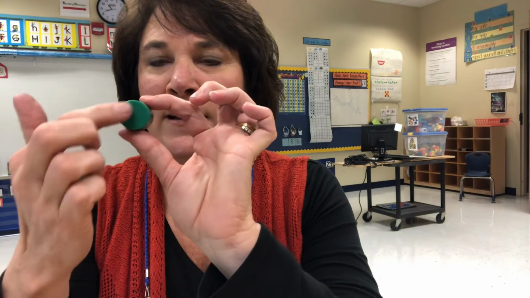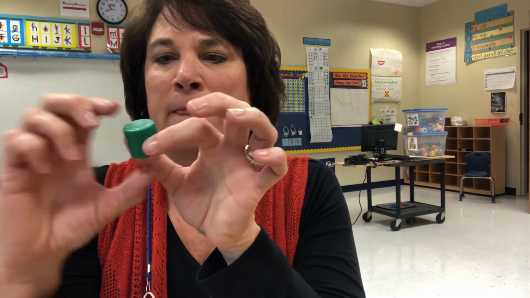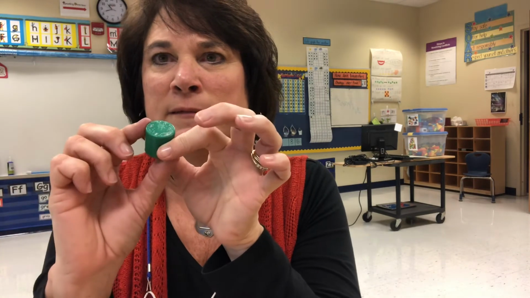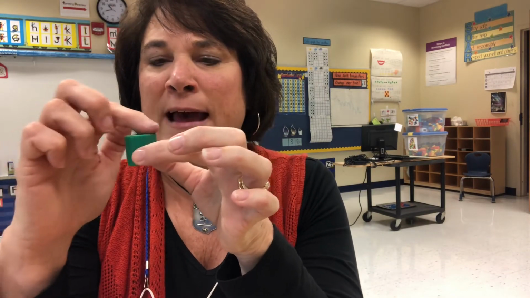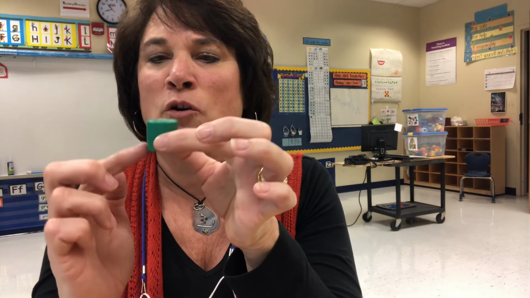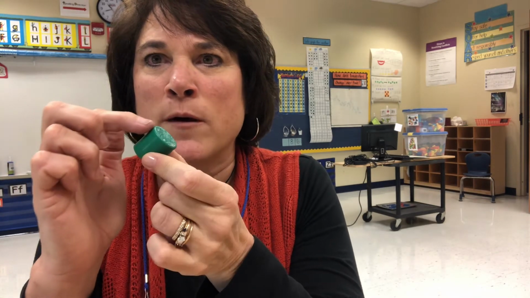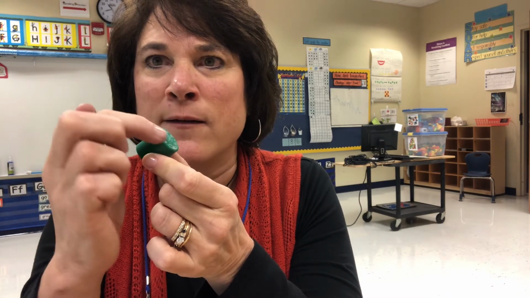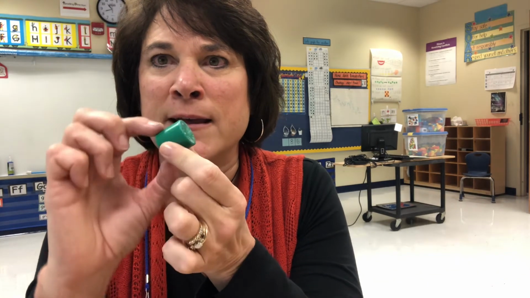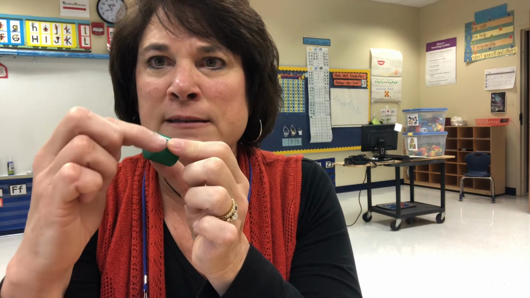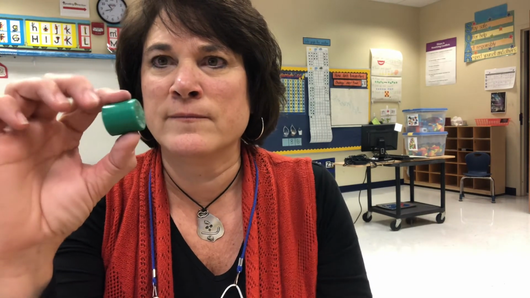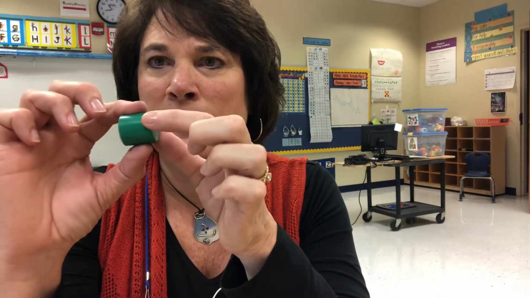All right, let's take a look at the cylinder. Here's a flat face, and here's a flat face, and these flat faces meet with this curved surface to form this edge right here. So this is an edge, and this is an edge. How many edges on the cylinder? 2 edges.